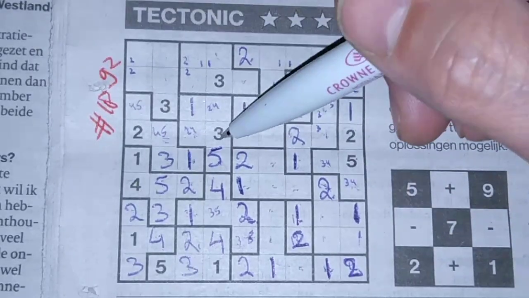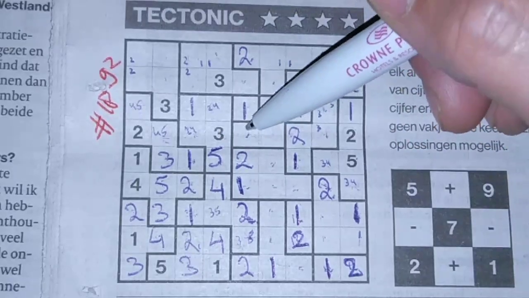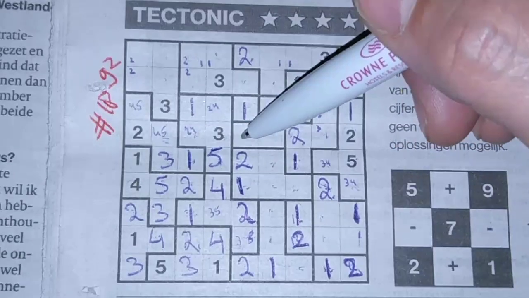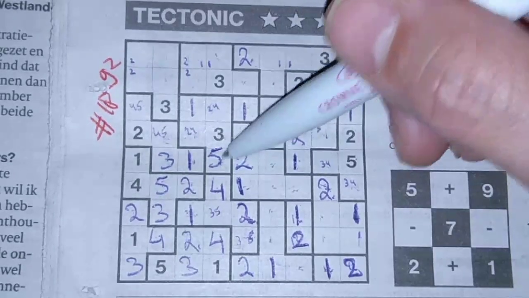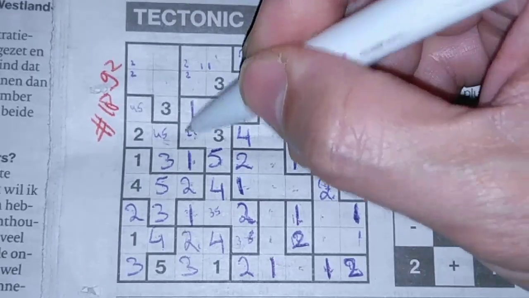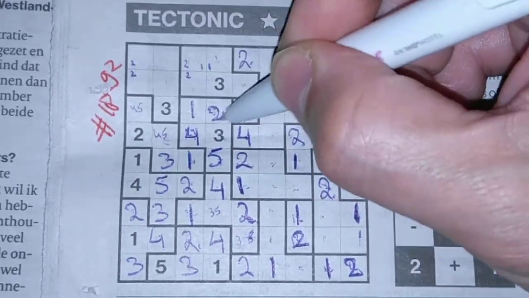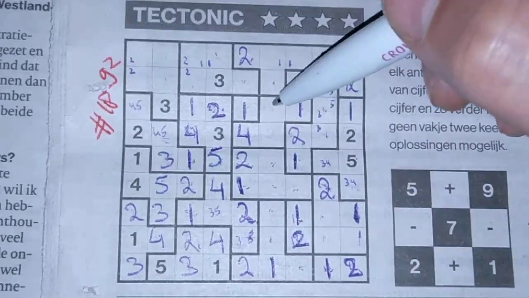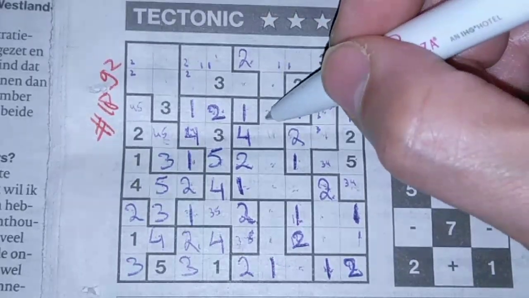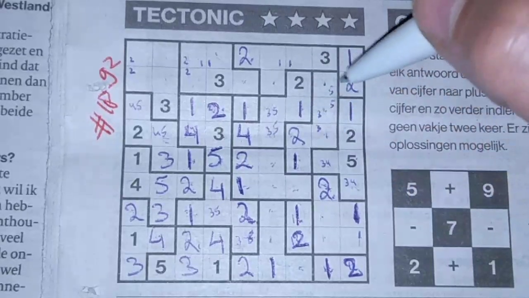This box I think it should be a 4 because it cannot be a 1, cannot be a 2, cannot be a 3, could be a 4, cannot be a 5. Yes, definitely a 4. Now we have a 4 here, so this cannot be a 4 anymore. This should be the 4 and this should be a 2. 2 boxes left, the 5 and the 3.